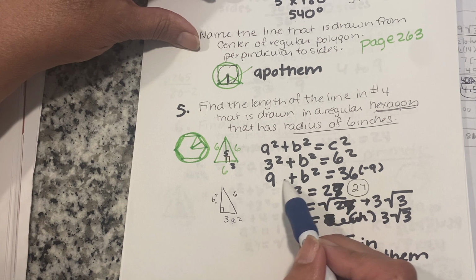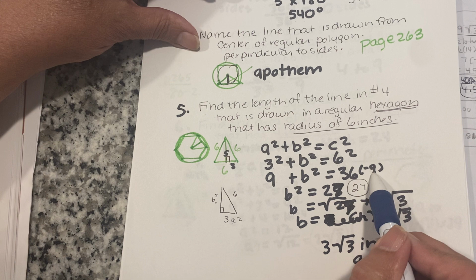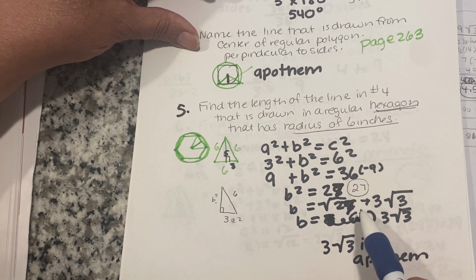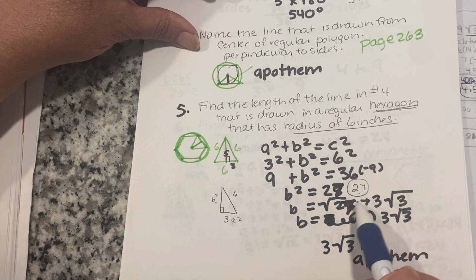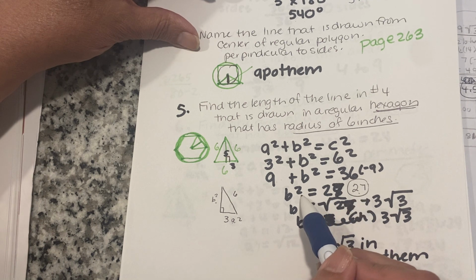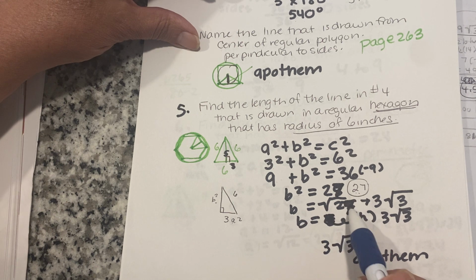Well, then we can get rid of this 9 on this side and put it on the other side. So 36 minus 9 equals 27. I said 25 at first, so that's why I changed it here, but 27. So we have b squared equals 27. So b equals the square root of 27.